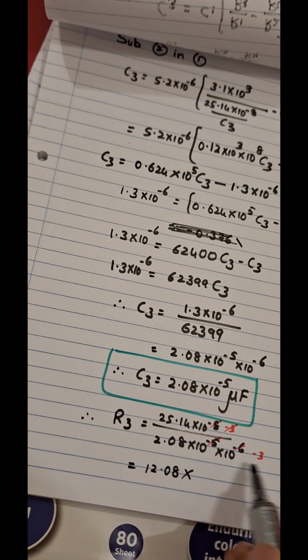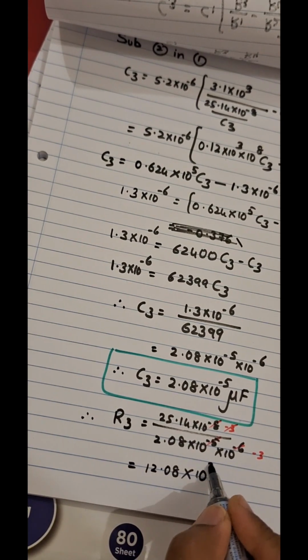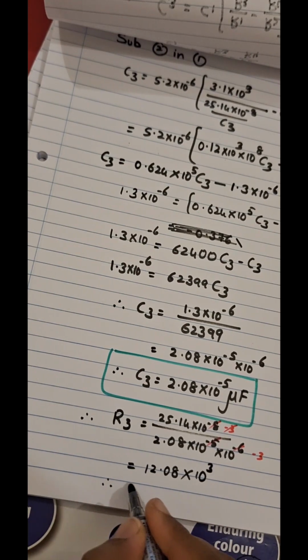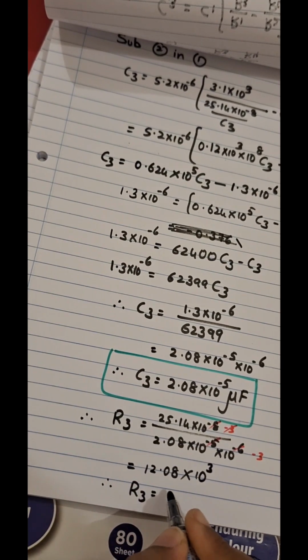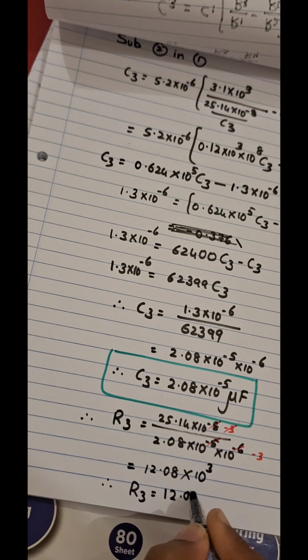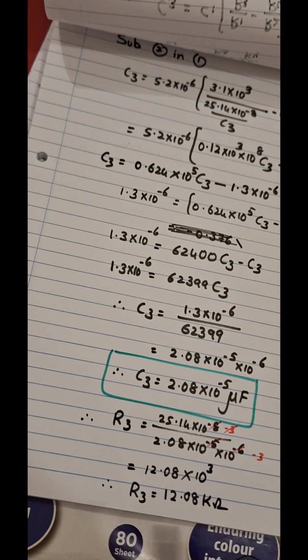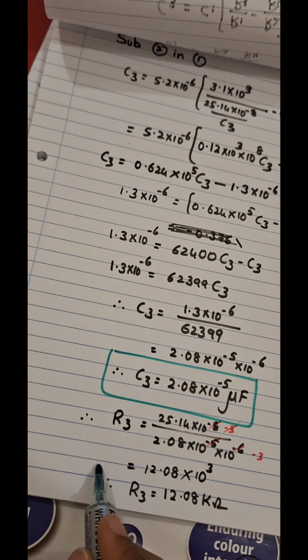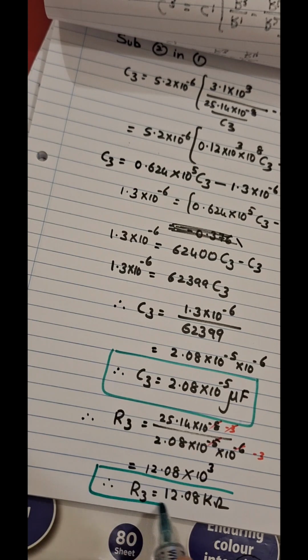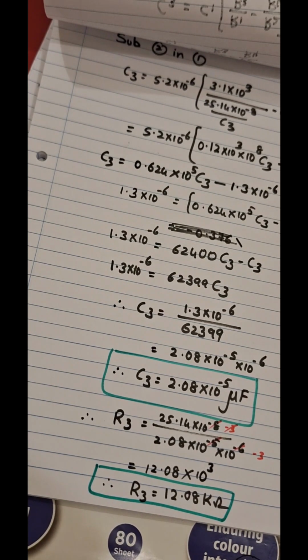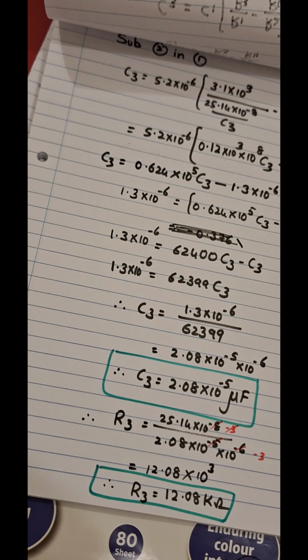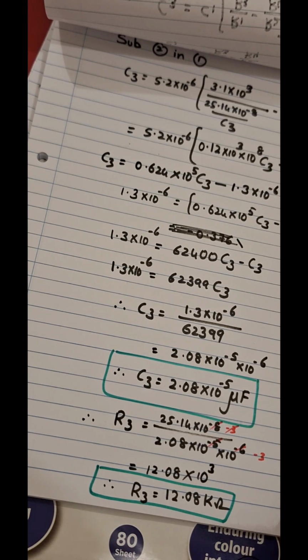So divided by minus 3, when it goes it becomes 10 power 3. Therefore R3 is equal to 12.08 kilo ohms. So finally you got your C3 answer and you got your R3 answer. So this is C3 and this is R3.